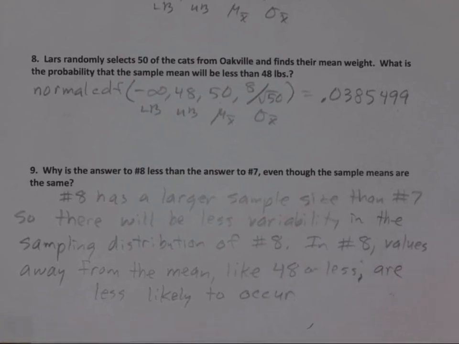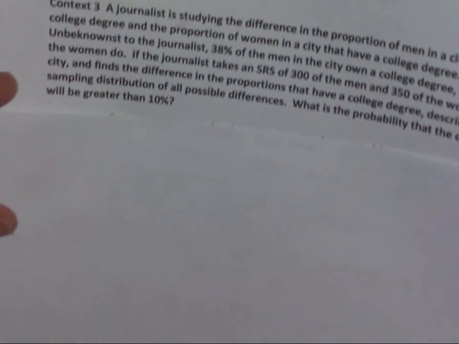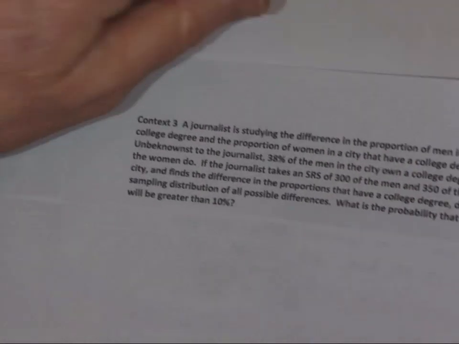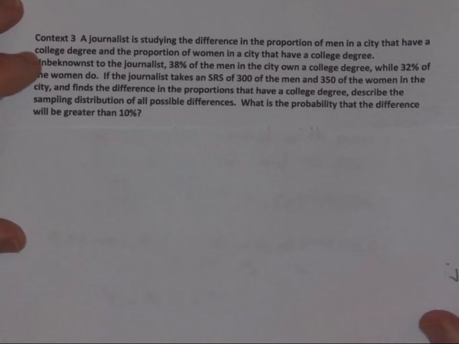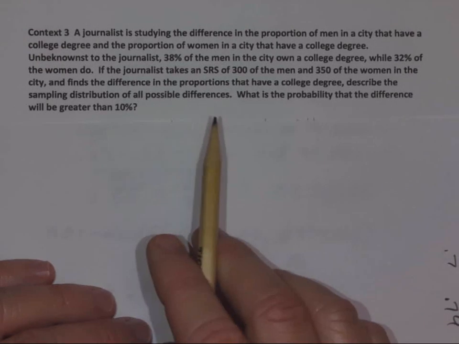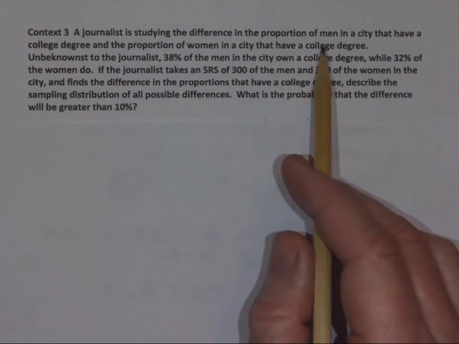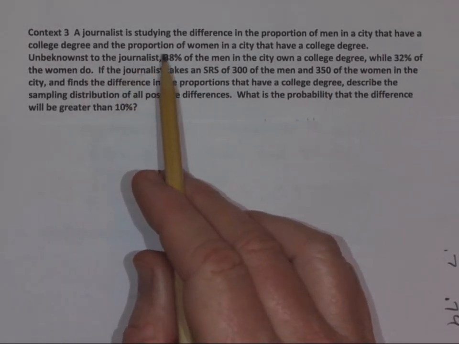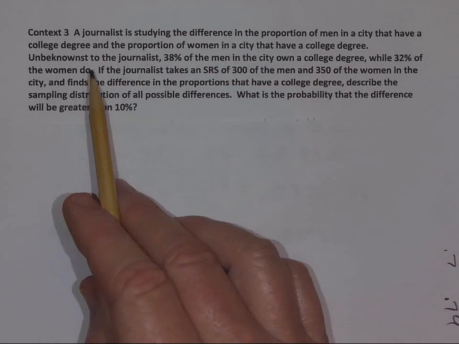And then the last thing, the last concept I'm going to try to teach you, is what about if you had two samples, and let's talk about the sampling distribution of the difference. A journalist is studying the difference in the proportion of men in a city that have a college degree and the proportion of women in a city that have a college degree.